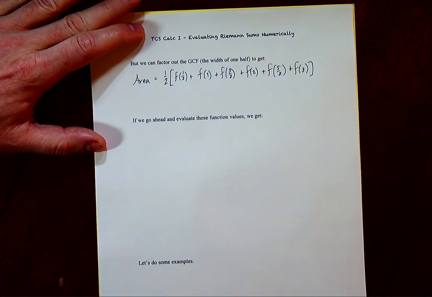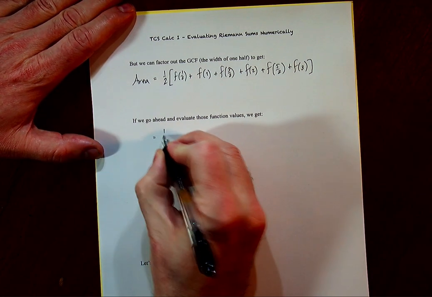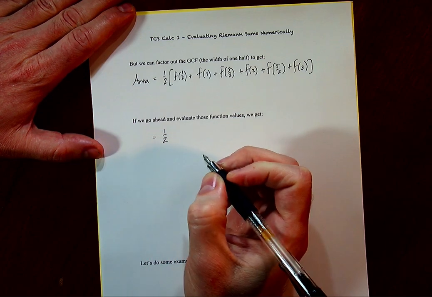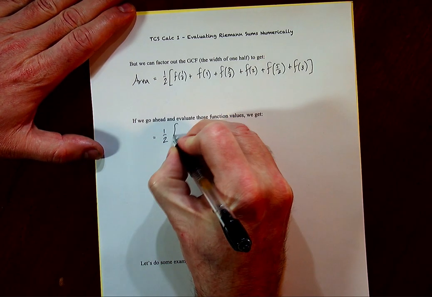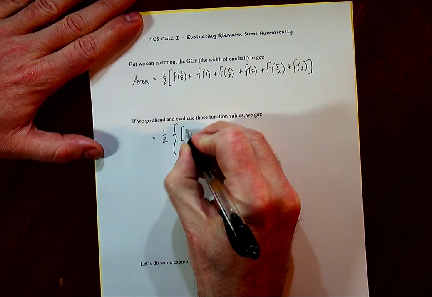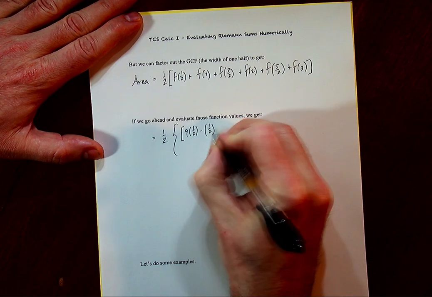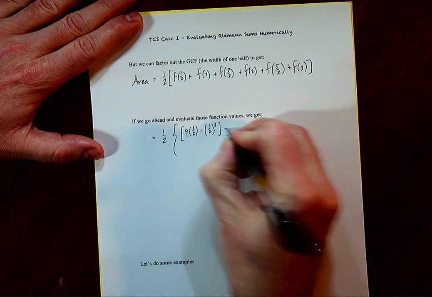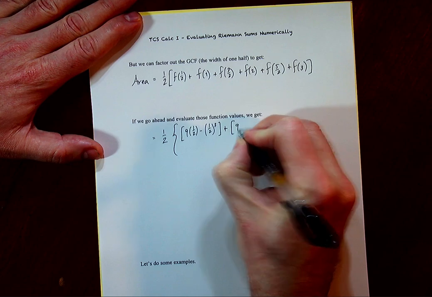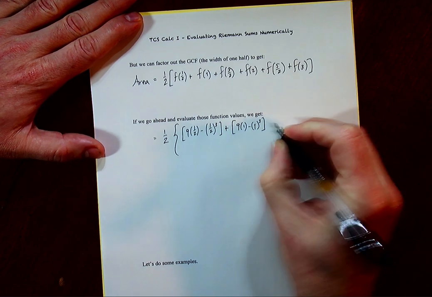And now what we need to do is actually calculate those function values. And you get 1/2. And this is where it might get a little bit cumbersome. But you have 9 times 1/2 minus 1/2 cubed, right? And plus 9 times 1 minus 1 cubed. And that, of course, is your f of 1.